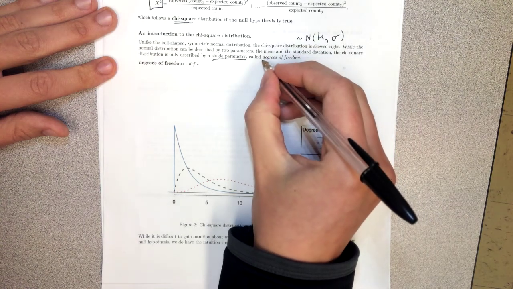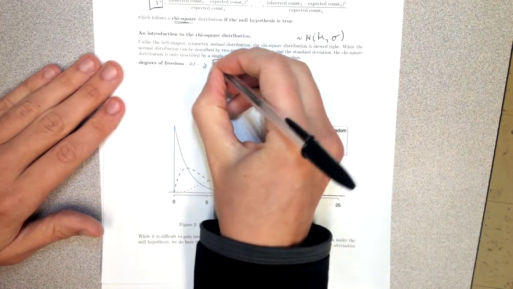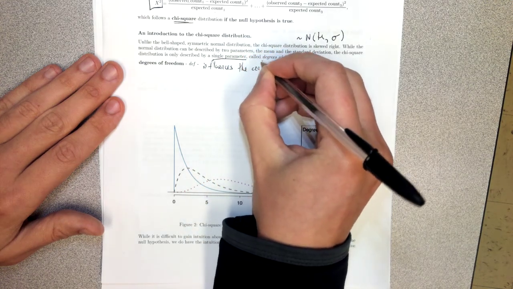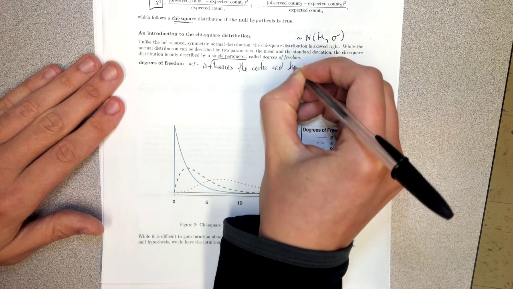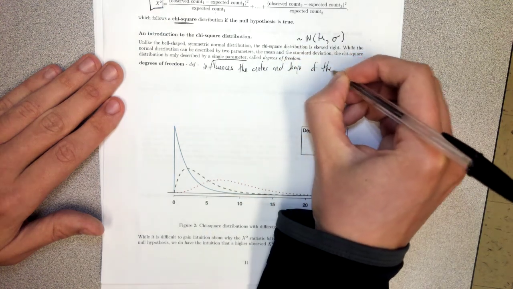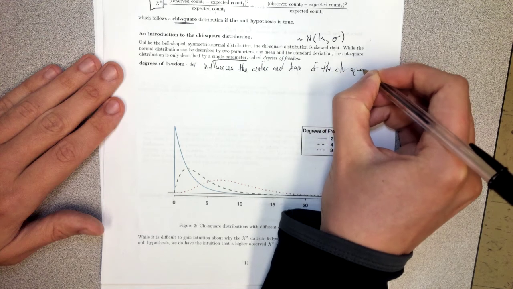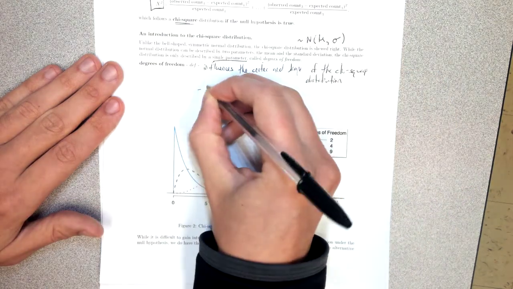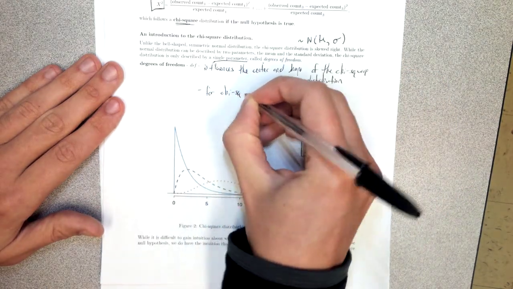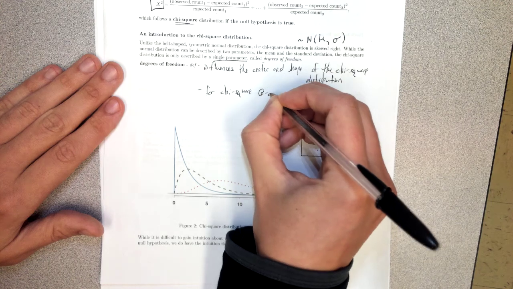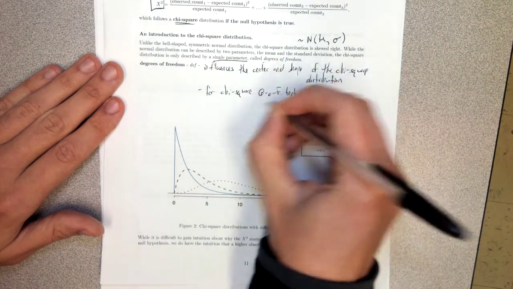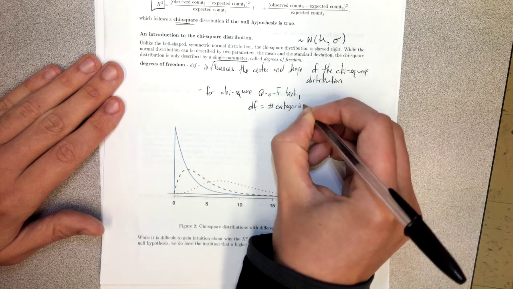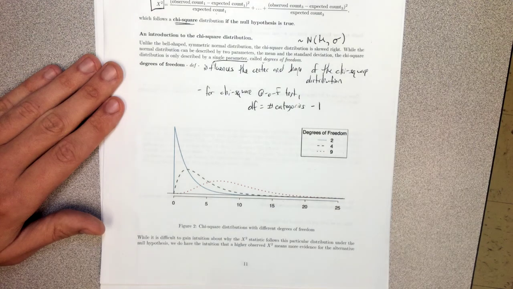That's called the degrees of freedom. For our chi-square goodness of fit tests, the degrees of freedom is just the number of categories in our variable minus 1.